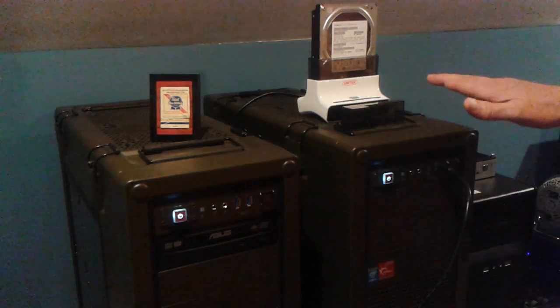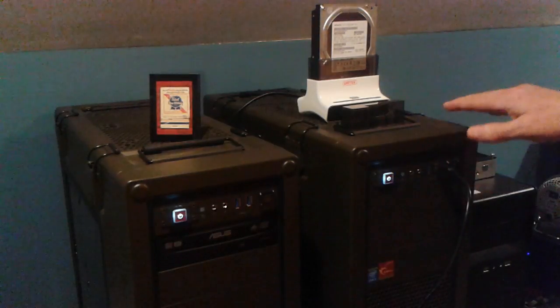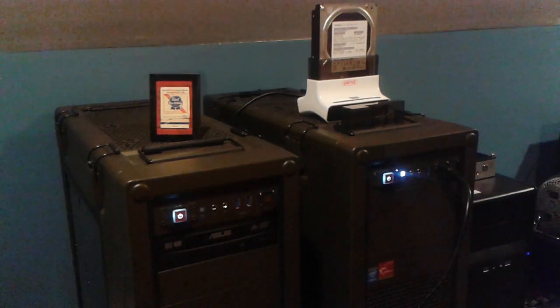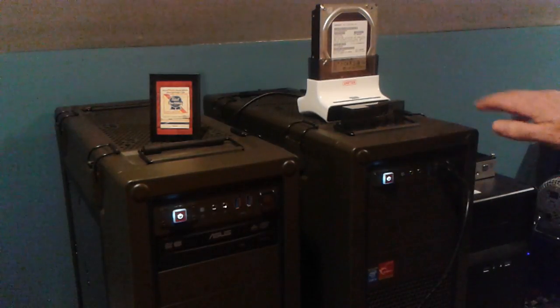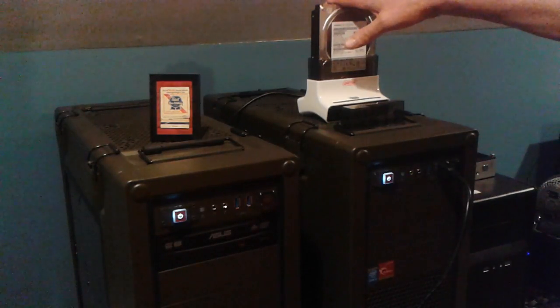From here the documents are being moved across the net to the boxes. They're being converted, and then the text file is being put back over here. And then every morning, I've got this docking station.